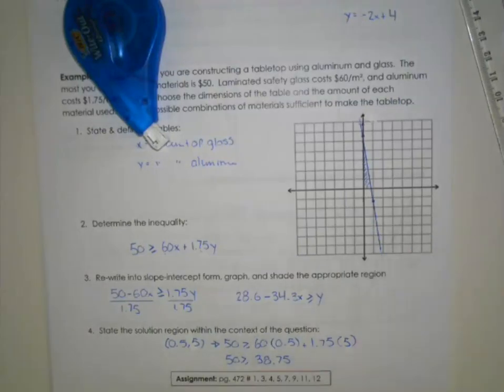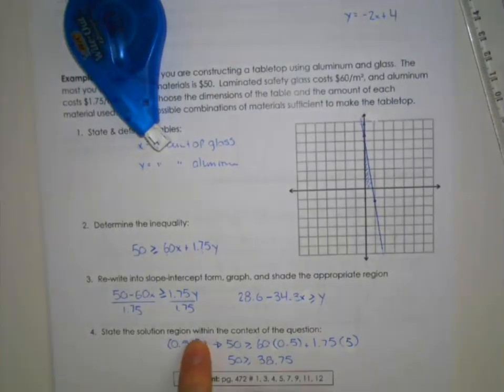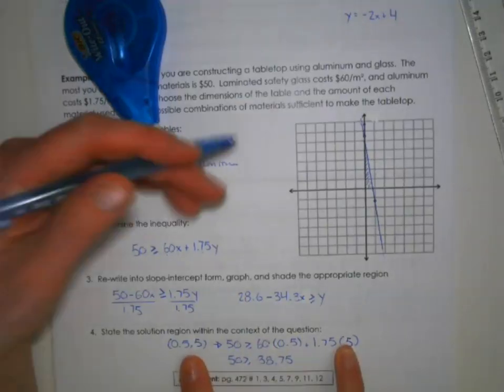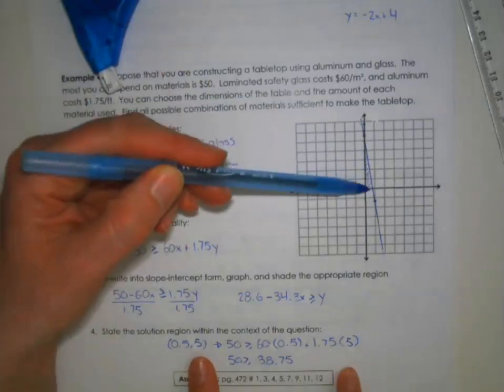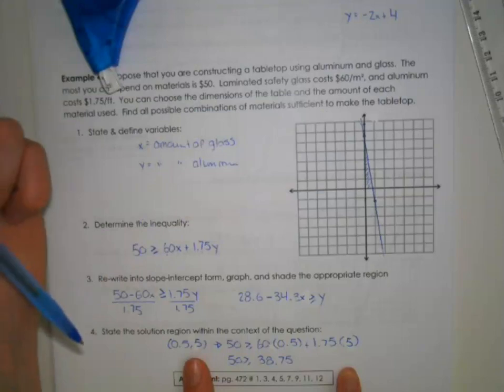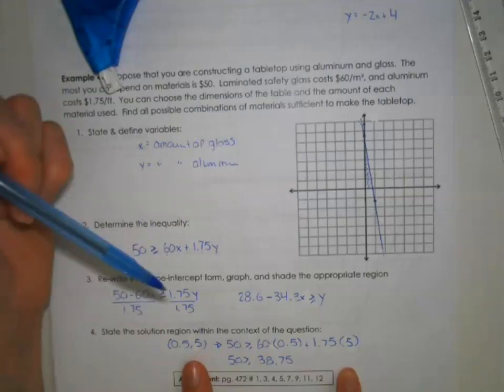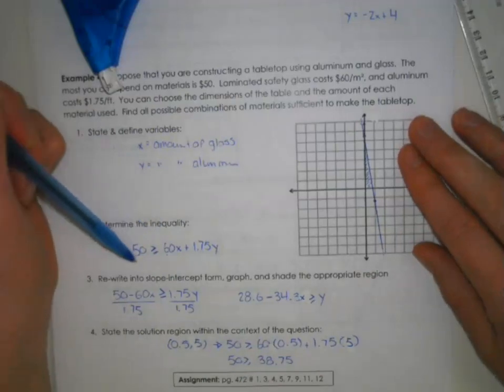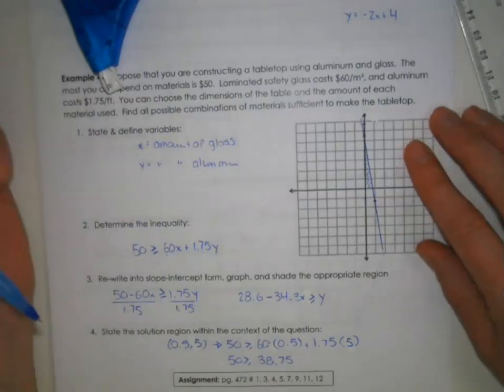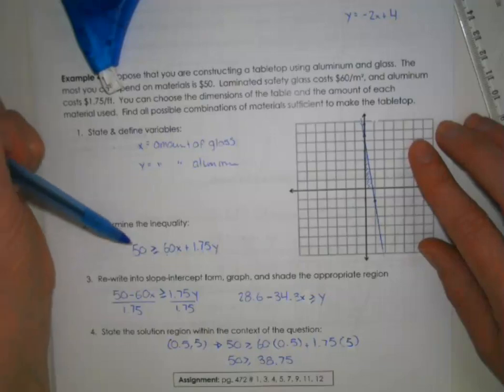So if we were to talk about this solution region in the context of the question, basically what we would say is, any point in this shaded area can represent the amount of glass and aluminum that together would satisfy the inequality where you're spending less than or equal to $50.